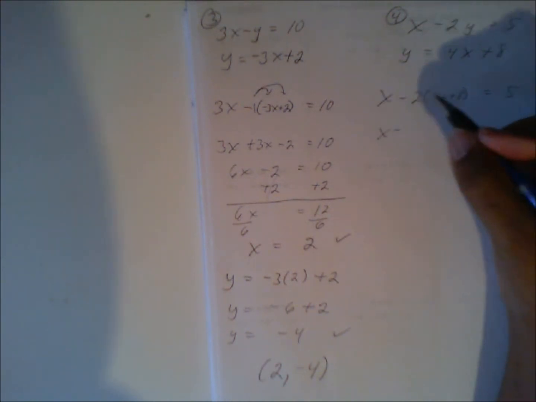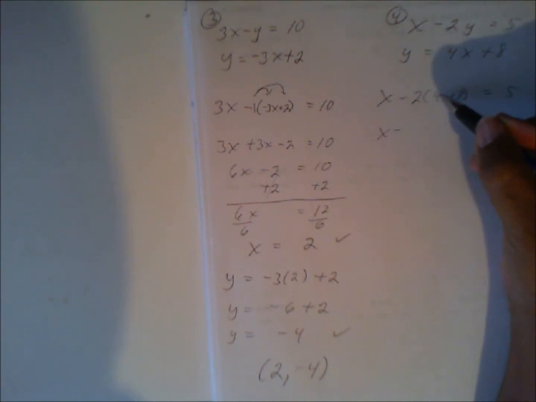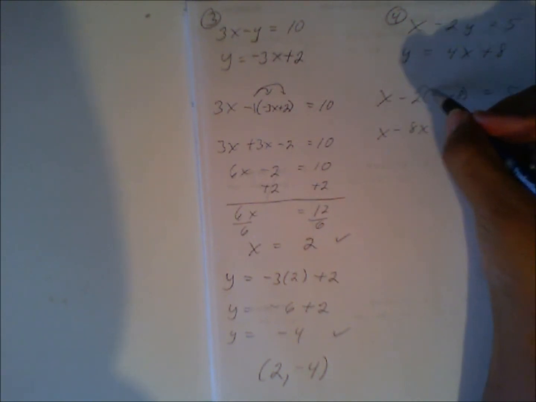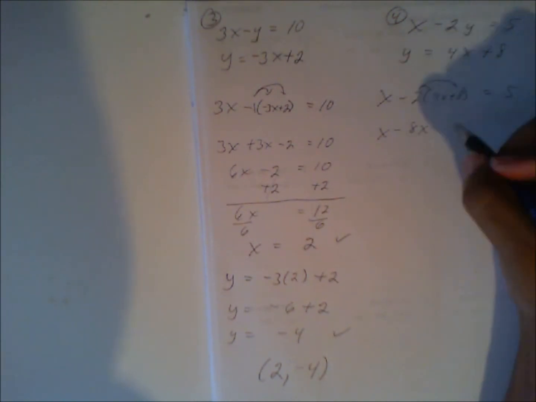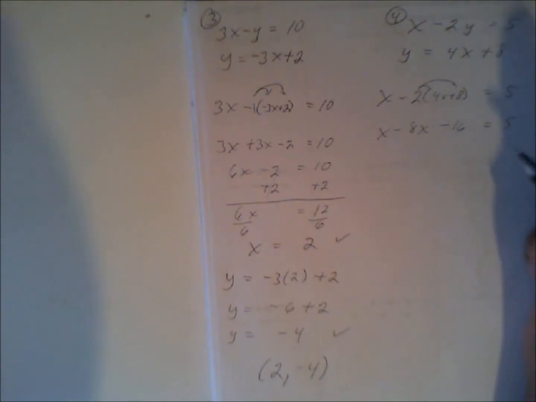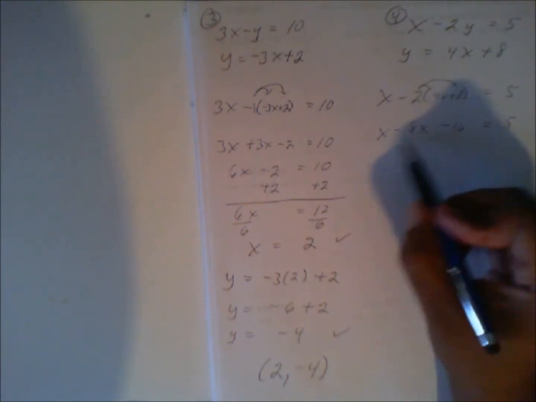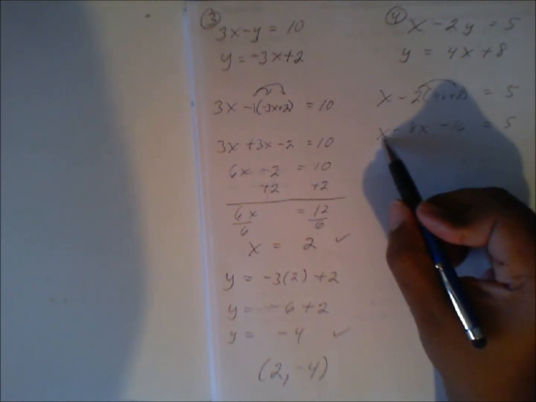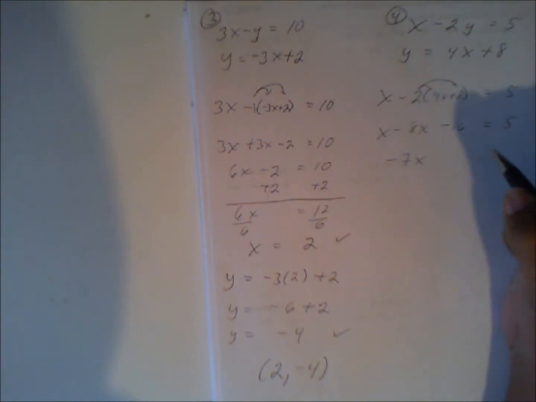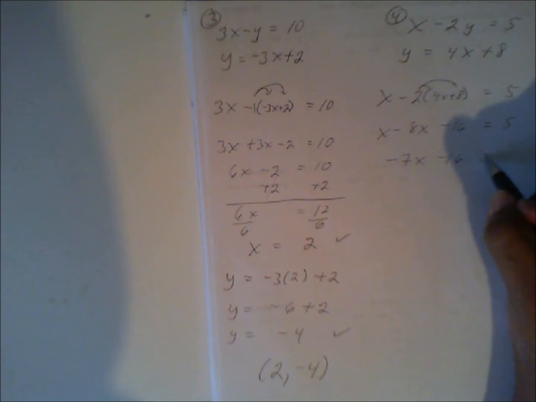And now we'll distribute our negative 2. Negative 2 times 4x is negative 8x, and negative 2 times 8 is negative 16. And that gives me 5 here. Okay, now I'm going to combine these two terms, and a positive x and a negative 8x gives me negative 7x minus 16 equals 5.